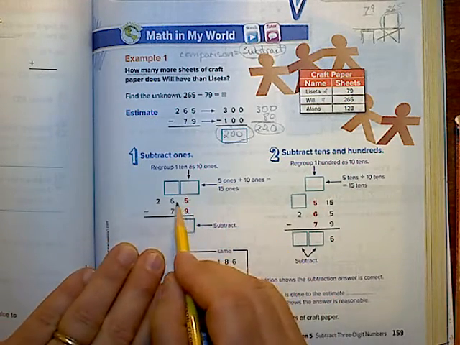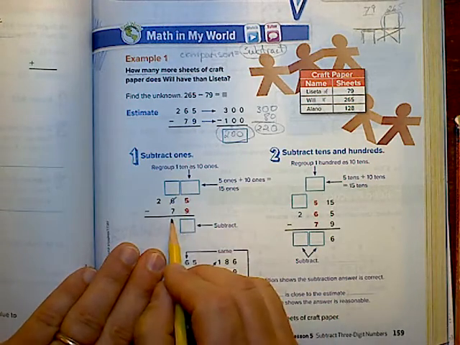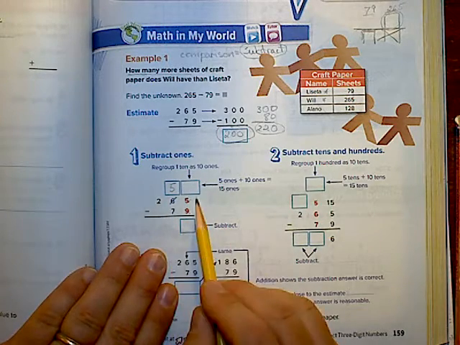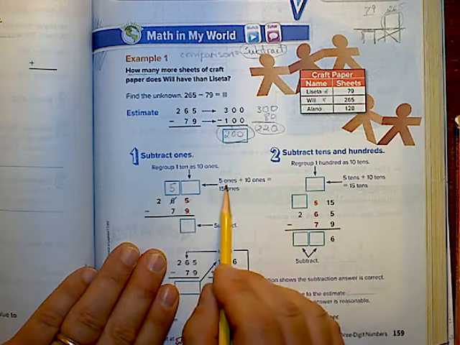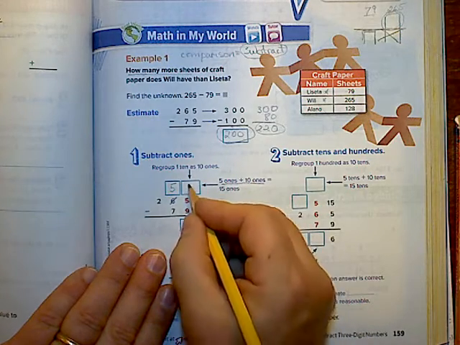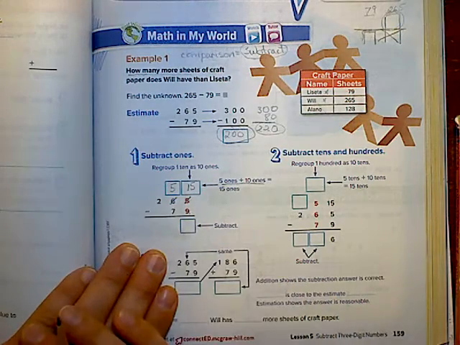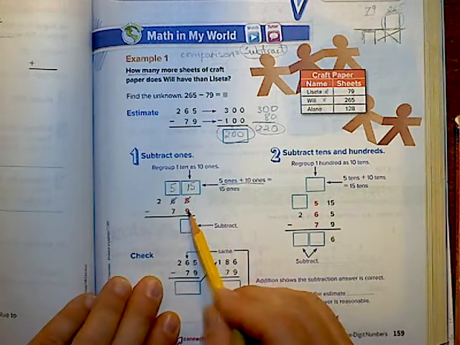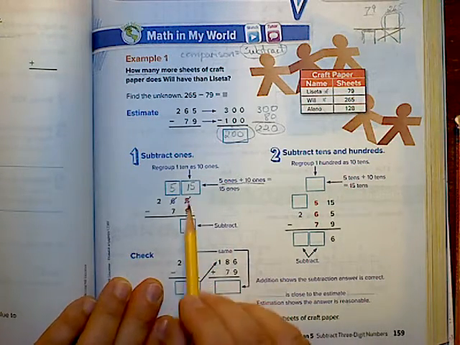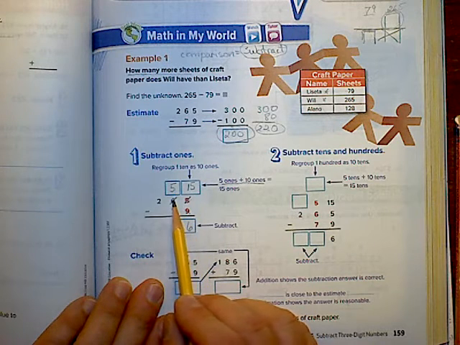So I'm going to go over here to the 6. And I'm going to take 1 away from the 6 and leave it with 5 tens. Now, because I took away a group of 10, notice I'm going to have my 5 ones plus the 10 ones that I'm putting with it. So that'll leave me with a 15 in the ones place. If I take 15 minus 9, I know that that's 6. So there's my first step. In order to do this subtraction, I had to regroup.